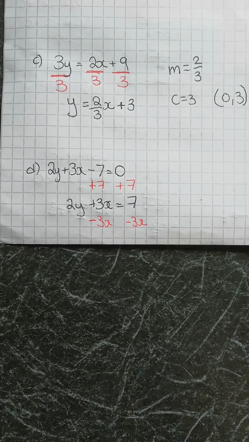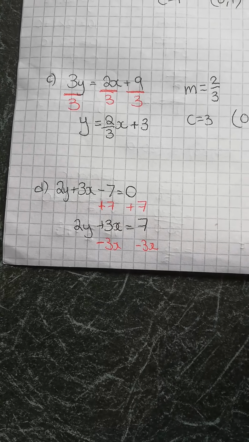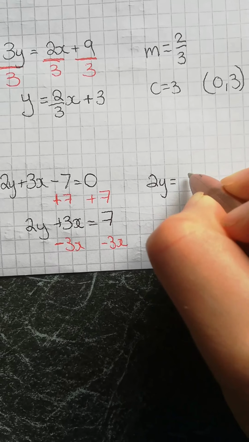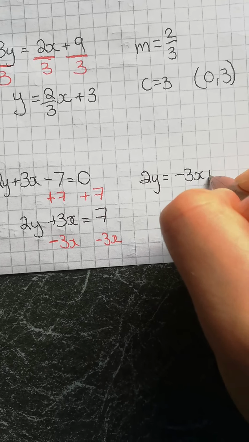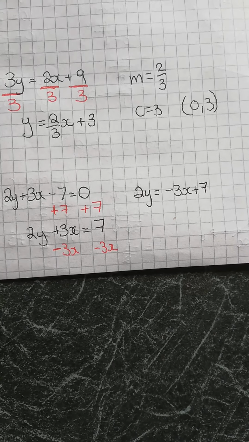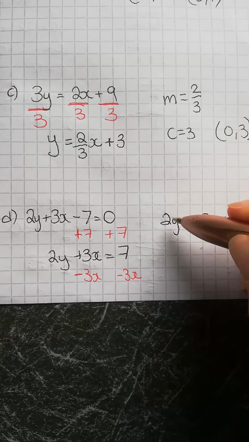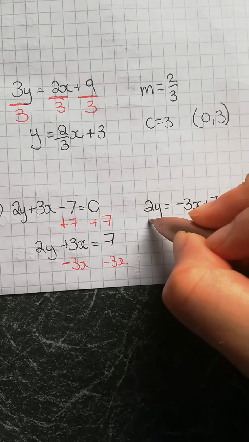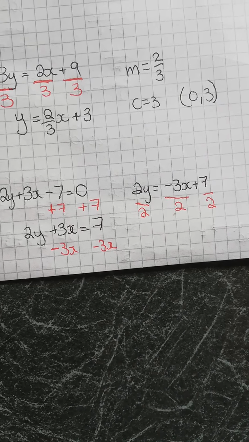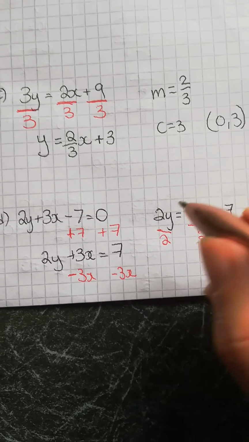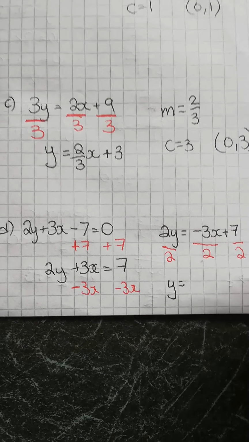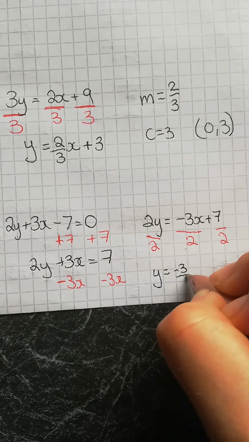Now, normally I would probably tell you to write this as 7 minus 3x on this side, but we're not, because we're used to seeing it written a different way. So we're going to write this as 2y equals minus 3x plus 7 instead, because we're getting closer to this y equals mx plus c idea. Final step though, we don't want 2y, we just want 1y, so we're going to divide by 2, divide that by 2, and divide that by 2. Remember, what you do to one thing, you have to do to them all. So 2y divided by 2 gives me y, perfect, what I wanted. y equals -3/2, we can't tidy that up any further.